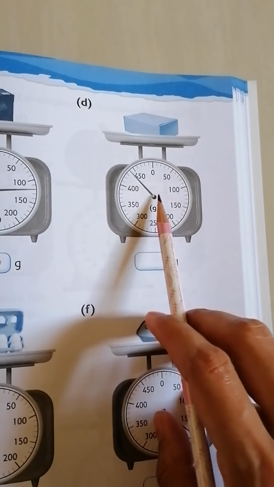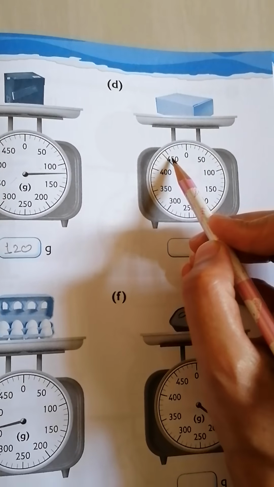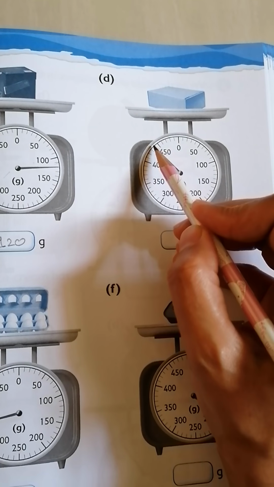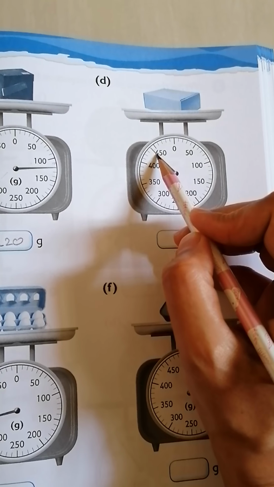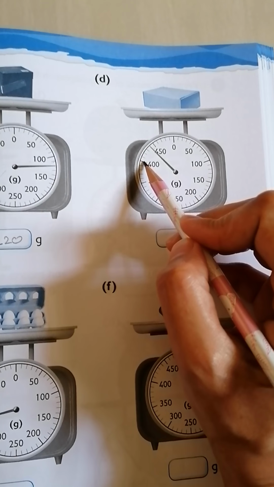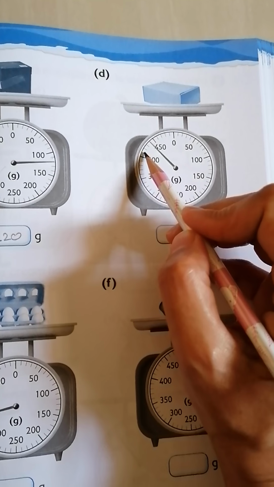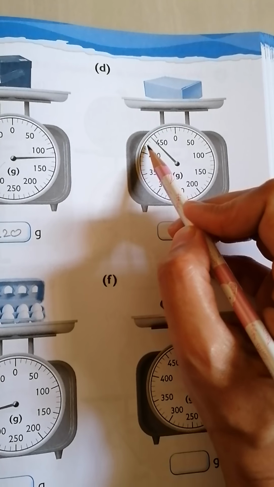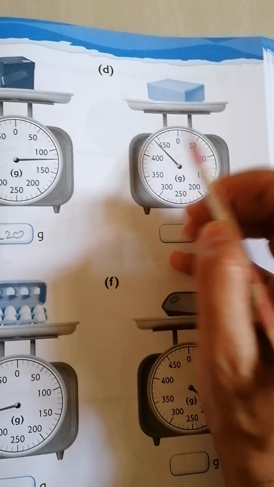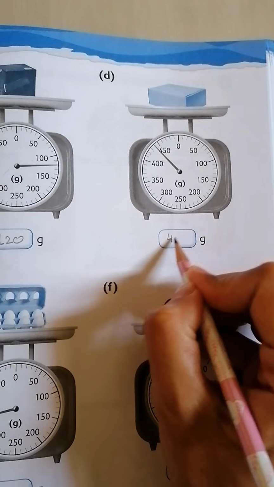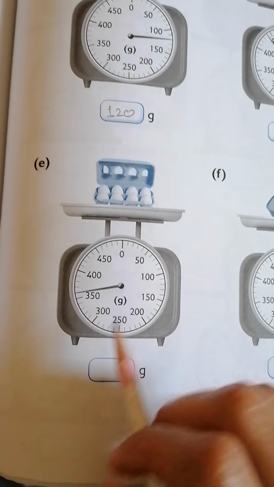What about this now? It's before the 450 with 10, so it is 440. Let's count from here. 400, 410, 420, 430, 440. 440 grams.